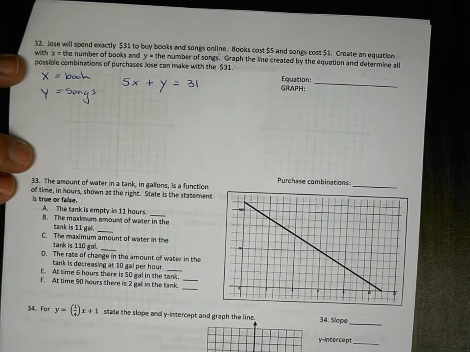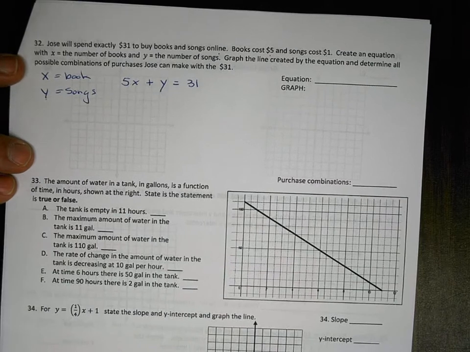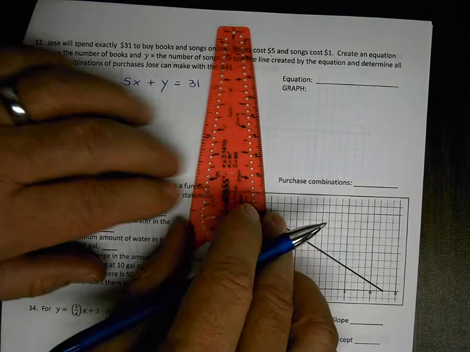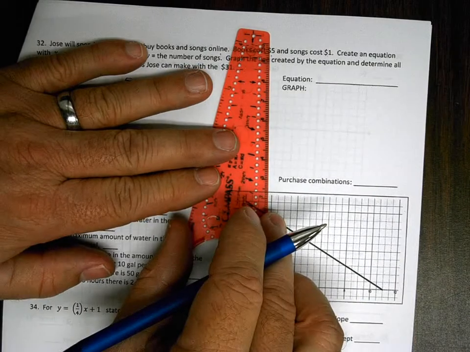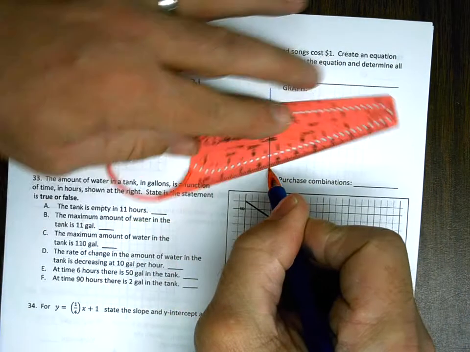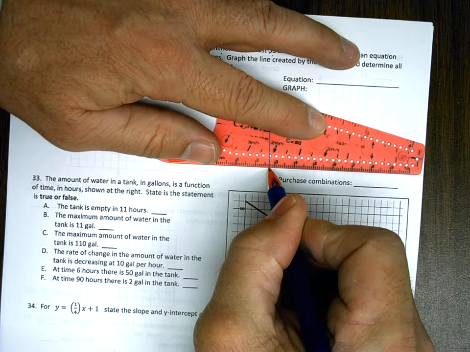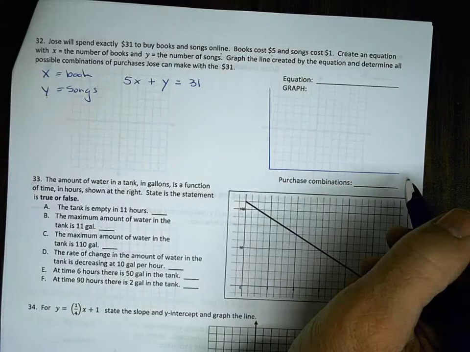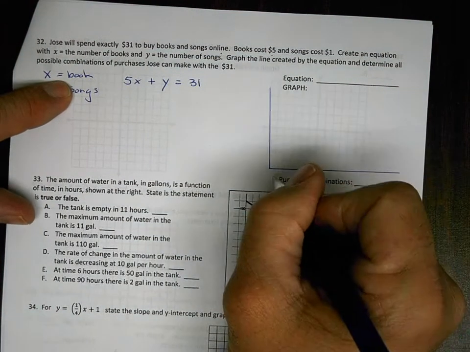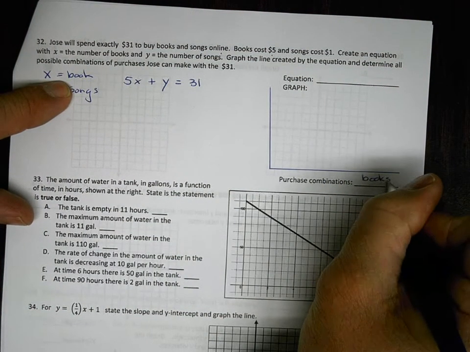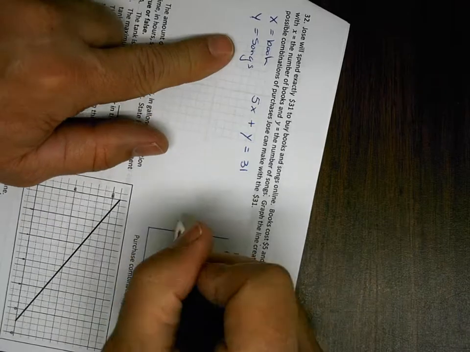Okay, so our job is to figure out all the combinations. So this is all going to take place in the first quadrant. So I'm going to draw my graph here. Alright, and x is books, so I'm going to write that down here. Should have left myself a little more room. And y is songs.